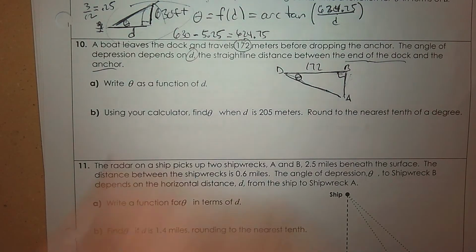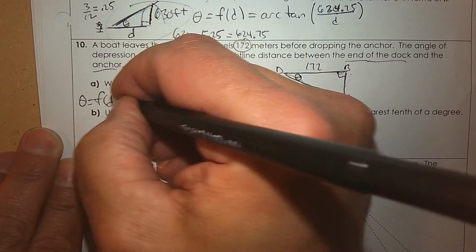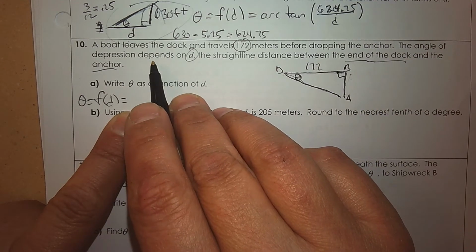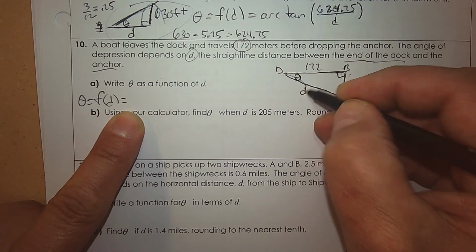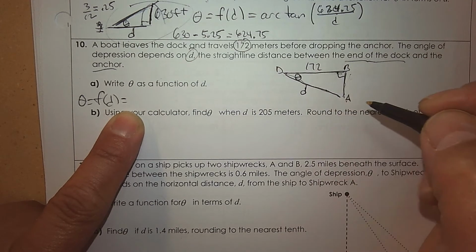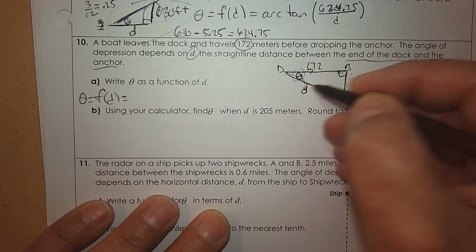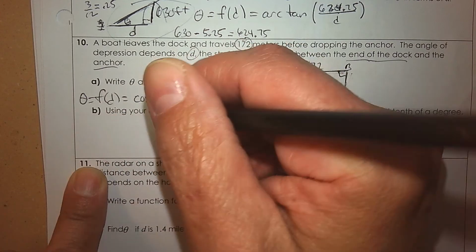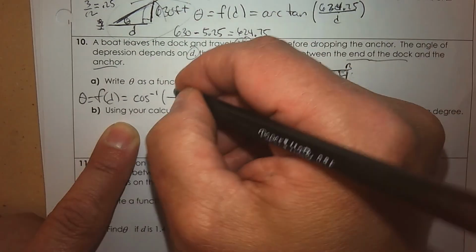So it's in the triangle in this situation. And so I need a function for the angle. So if I want to find the angle, I'm going to write it as a function. Again, what do I need? So D, the straight line distance here from the dock to where the anchor is. So the D is going to be the hypotenuse. So 172 is adjacent and hypotenuse. SOHCAHTOA. So it's going to be inverse cosine. You can go arc or to the negative 1. And then what goes inside is adjacent over hypotenuse.